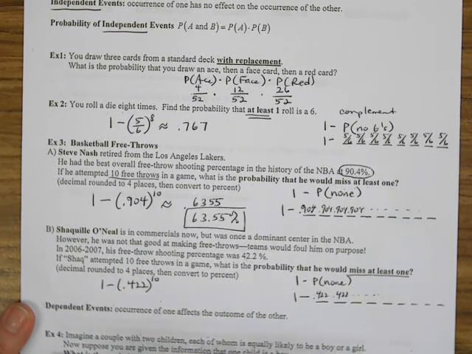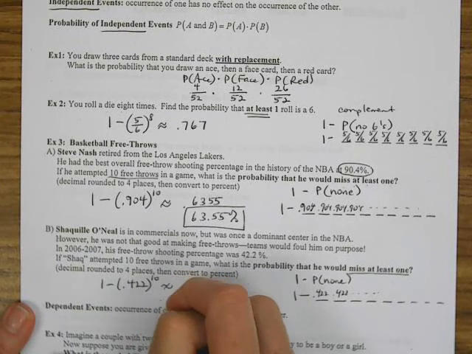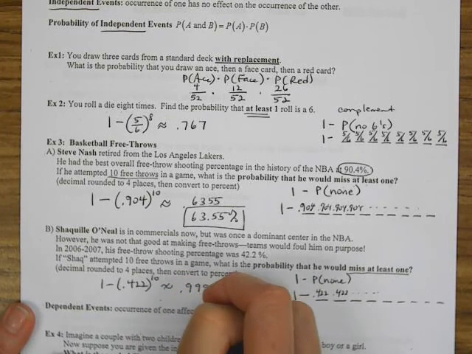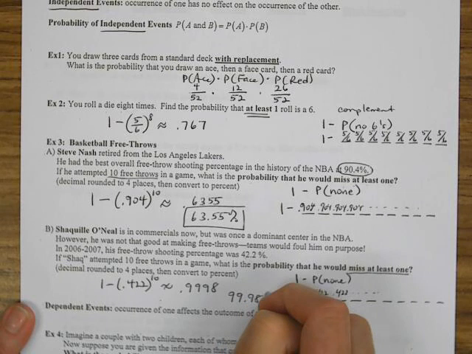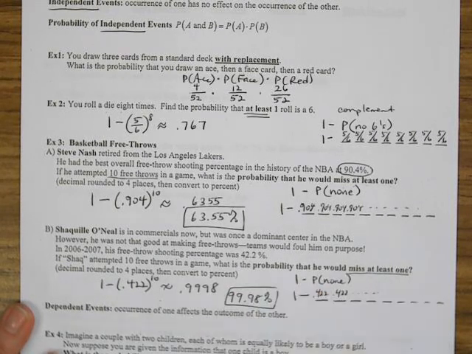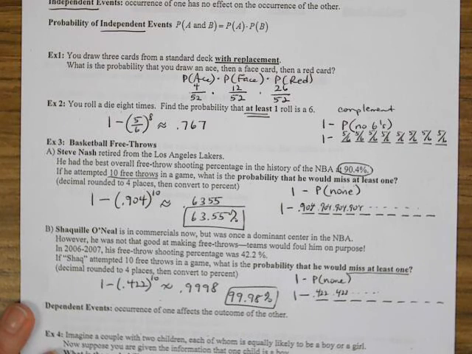So 1 minus 0.422, and we were talking about making 10 free throws. If you calculate that, you get approximately 0.9998, so there would be a 99.98% chance that Shaq would miss at least one free throw if he shot 10.